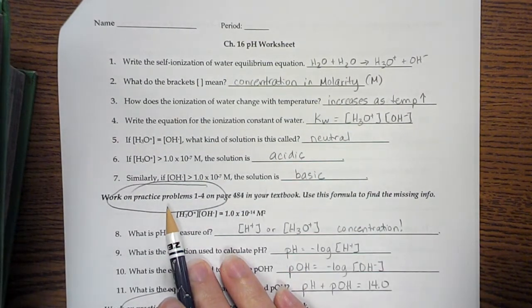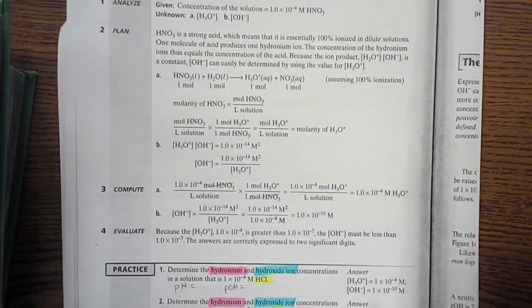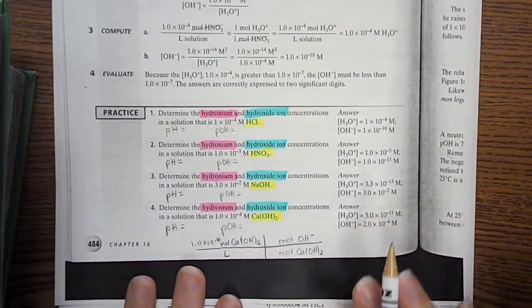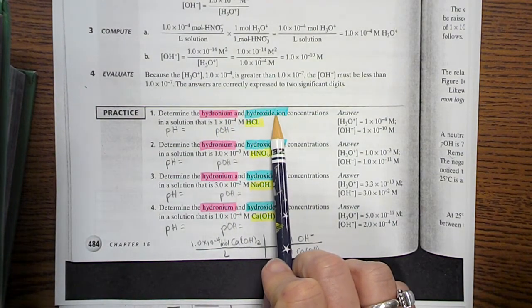We want to look at a couple practice problems in your textbook on page 484. These practice problems are here, and they ask you to find the hydronium ion concentration and the hydroxide ion concentration.